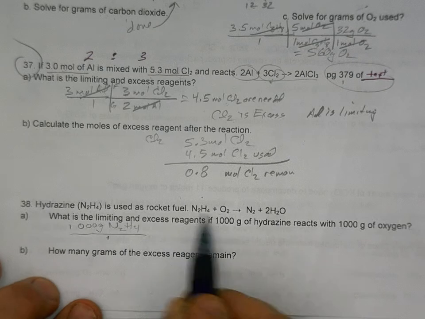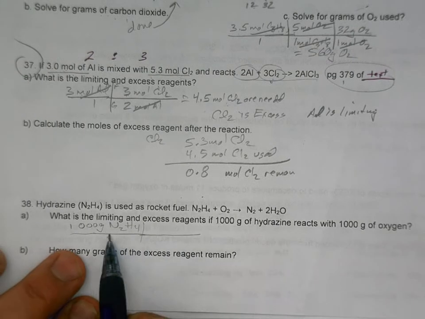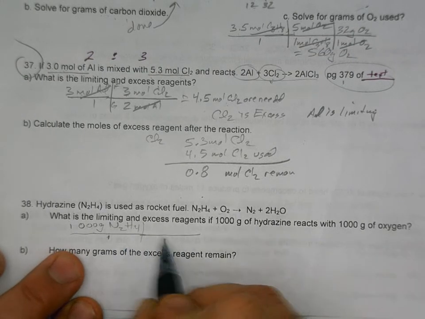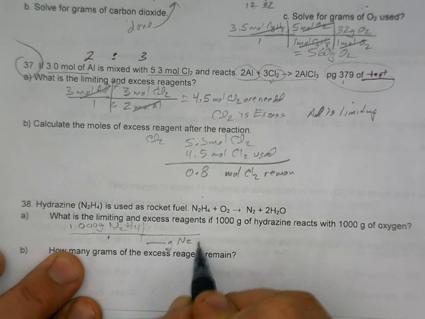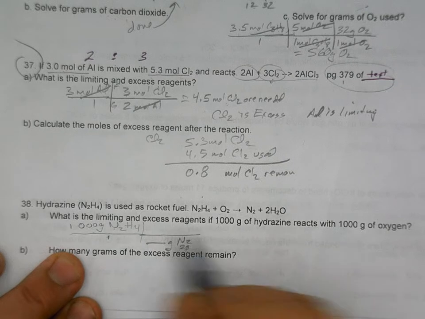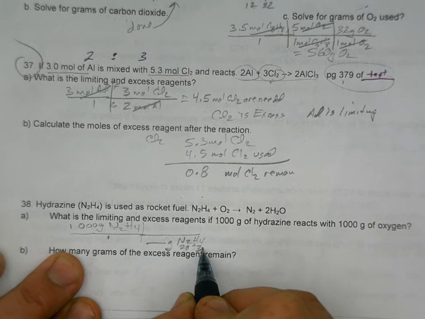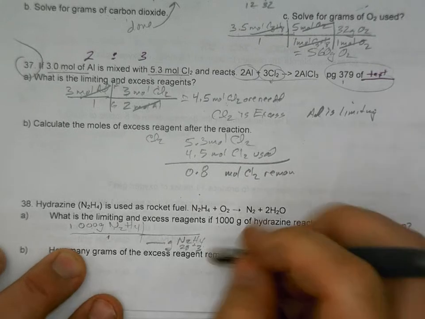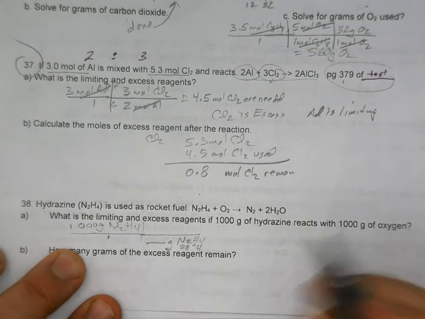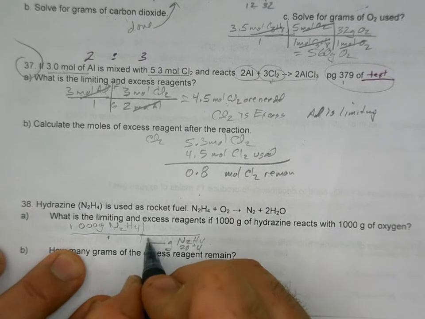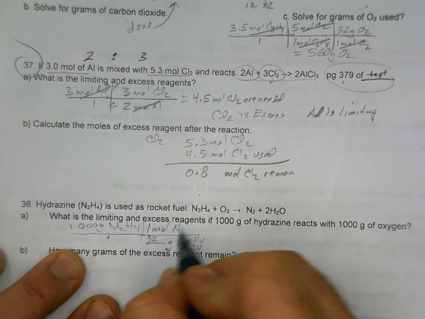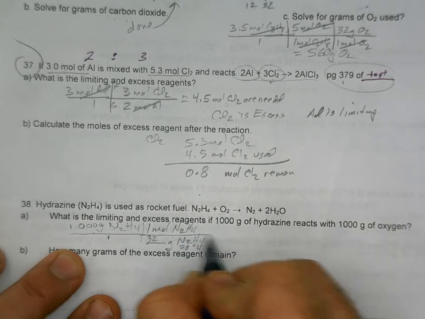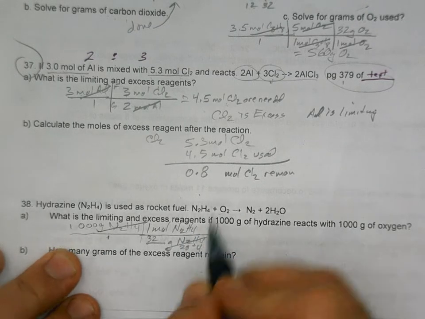So we got 1,000 grams of hydrazine. And we've got to figure out how heavy it is. What's nitrogen times 2? That's going to be 28. And then we've got 4 hydrogens. What's 28 plus 4? 32? Yeah, 32 is the total. Okay, 28 plus 4 is 32, you're telling me? Yes. Okay, I agree with you. 32 grams is 1 mole of hydrazine, N2H4. So those cancel out diagonally.